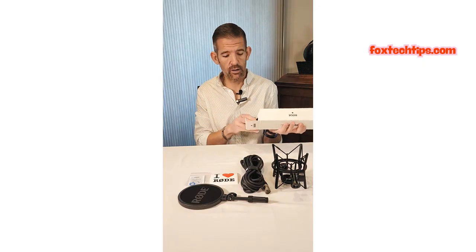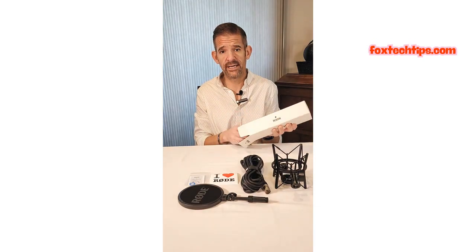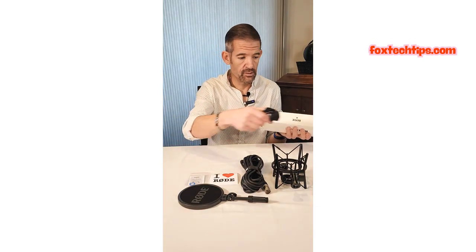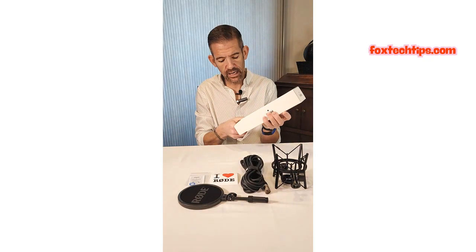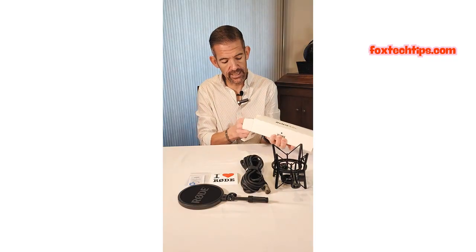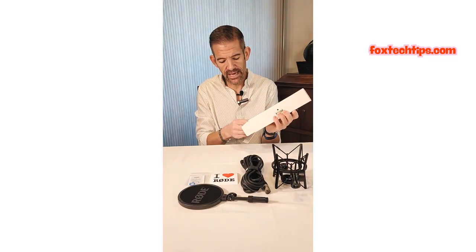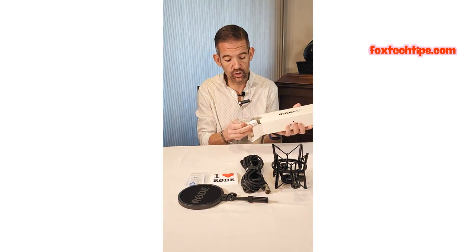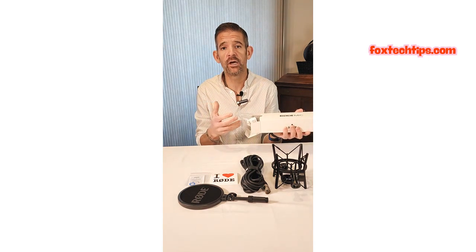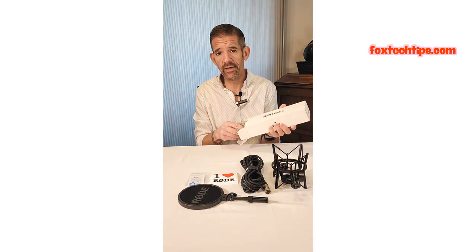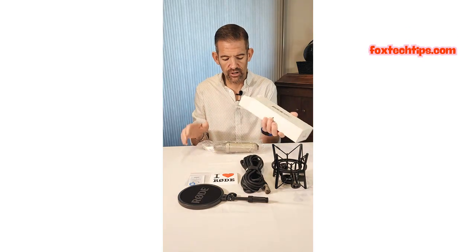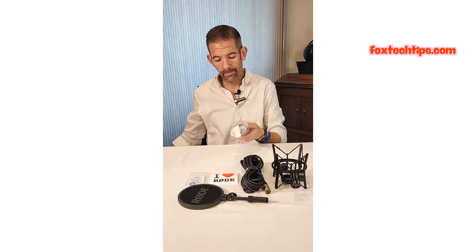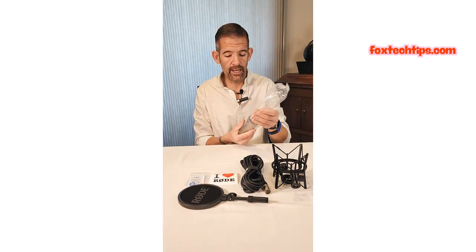Condenser microphones, folks, are known to be more delicate than dynamic microphones. So you want to treat these things with care. That's why it comes with a bag. You want to take care of your condenser microphones. I store mine in a plastic storage case, a heavy, strong, rugged plastic storage case with a foam insert. And I do that to protect the microphone from shocks and hits that may happen while I'm traveling with it or moving it around. So here we have the RØDE NT1A microphone.